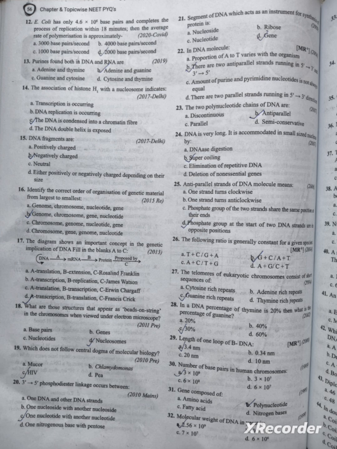28th question, in a DNA percentage of thymine is 20%, then what is the percentage of guanine? Option C, 30%. 29th question, length of one turn of B DNA. Option A, 3.4 nanometer. 30th question, number of base pairs in human chromosomes. Option A, 3 into 10 raised to 9. 31st question, gene composed of option B, polynucleotide. 32nd question, molecular weight of DNA in yeast is option A, 2.56 into 10 raised to 9.